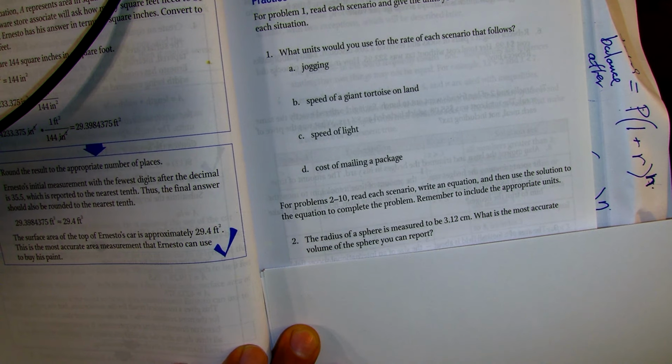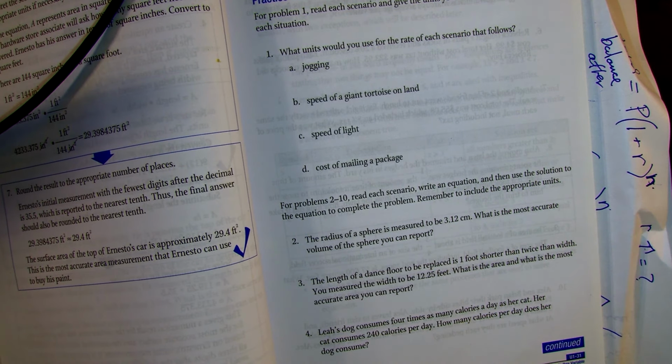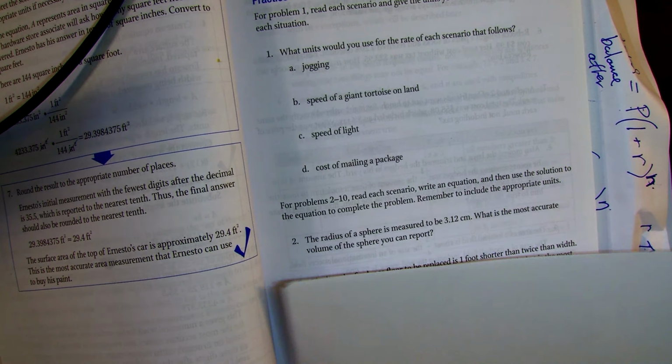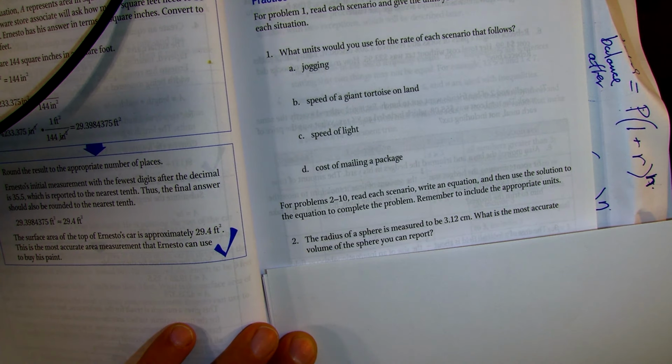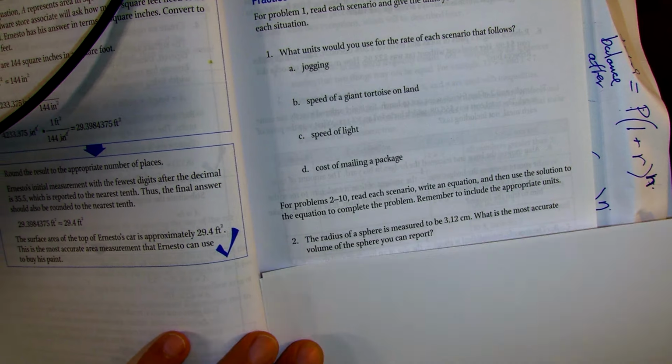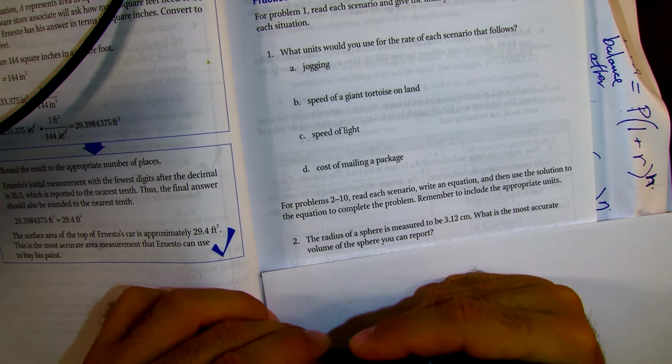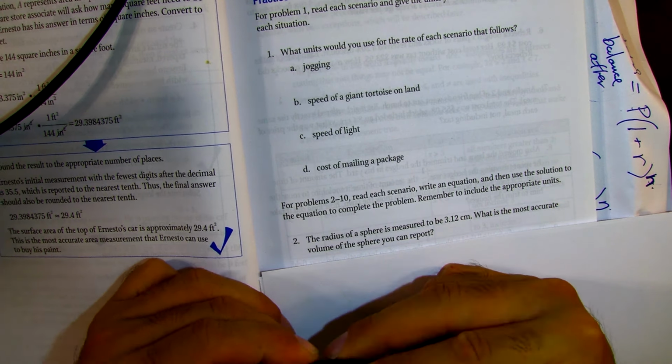Is this the right one? Yeah, it is. Okay, so it looks like we need the radius of a sphere is measured that. What is the most accurate volume of the sphere? Okay, well, we need the volume of a sphere. We need the volume of the sphere formula.